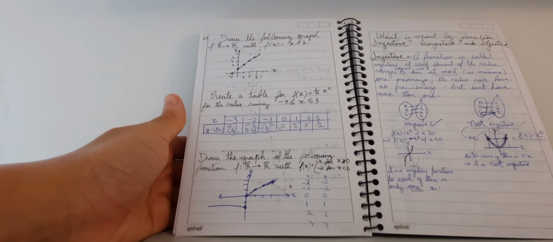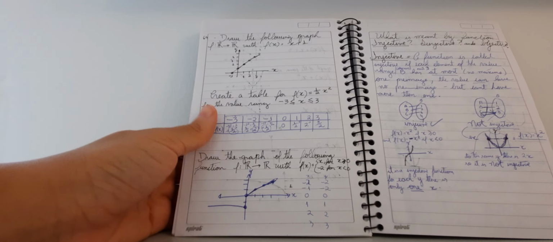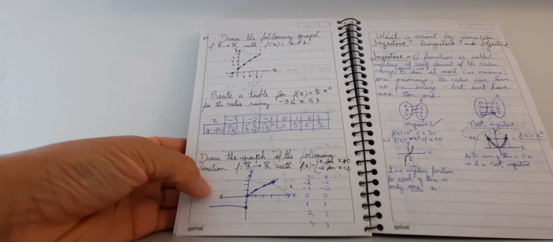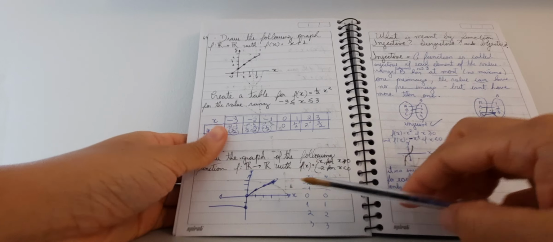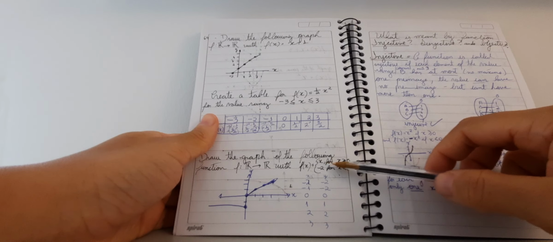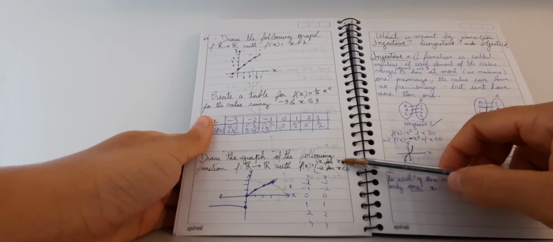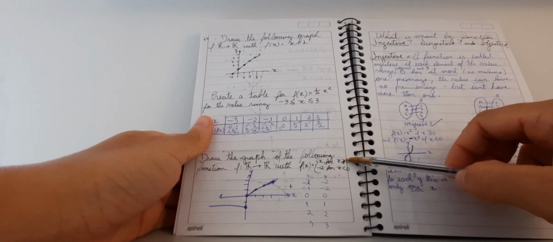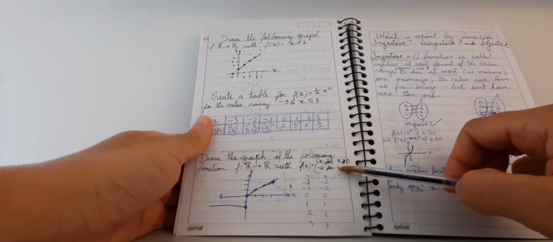The same. Draw the graph of the following function, R to R, with x for x greater than or equal to 0, minus 2 for x less than 0.